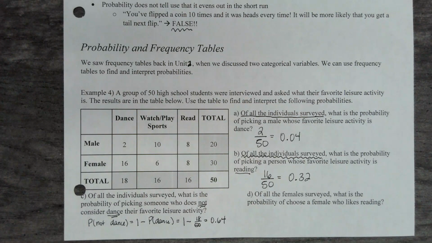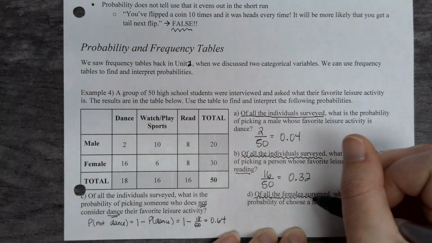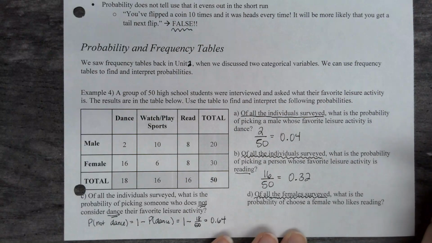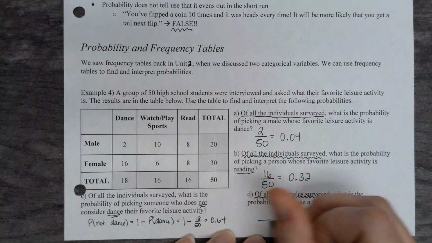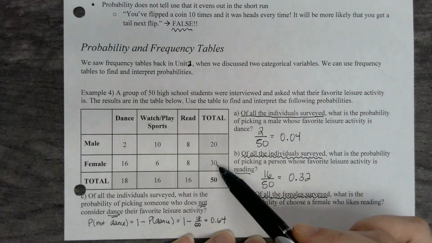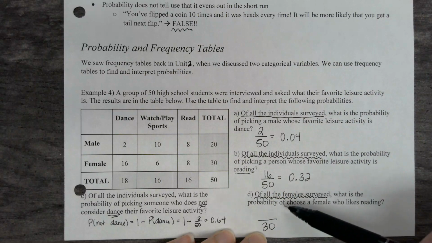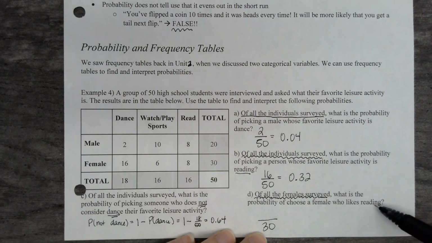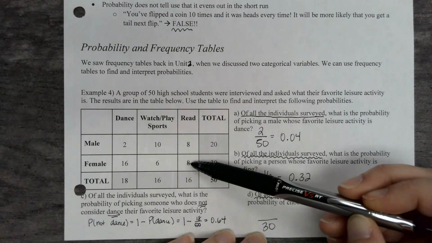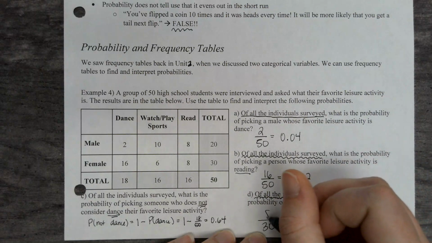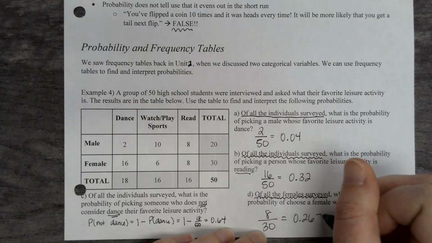All right, D is tricky. It says of all the females surveyed, we talked about conditional relative frequencies, which is basically what this is. So out of all the females surveyed, looking at just the females, out of the 30 females, what is the probability you choose a female who likes reading? So out of the females, we want likes reading, so we have 8 out of the 30. So we take 8 out of the 30, and they have 0.267.